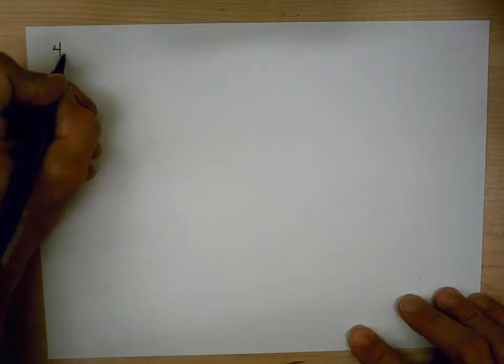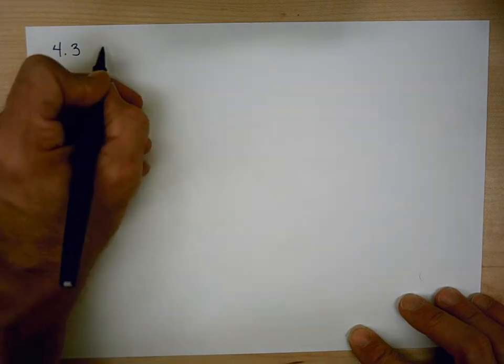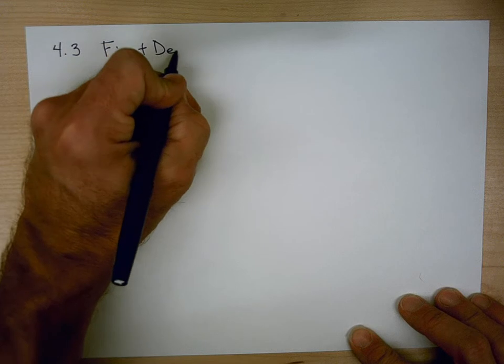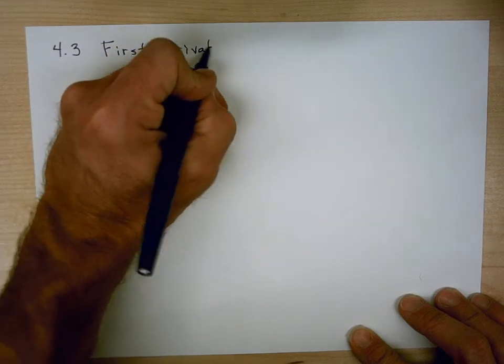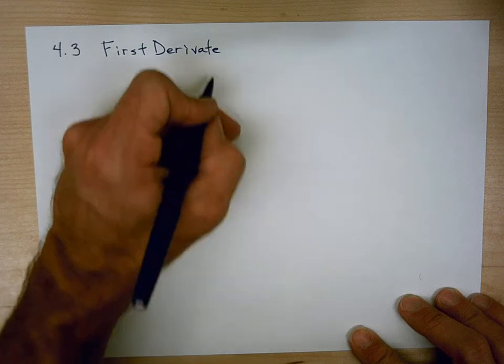We're going to continue our discussion of 4.3. So the first part of 4.3 we looked at was the mean value theorem. Now I want to look at the first derivative test, which we explored in Lab 8. That's not how you spell it. First derivative test.